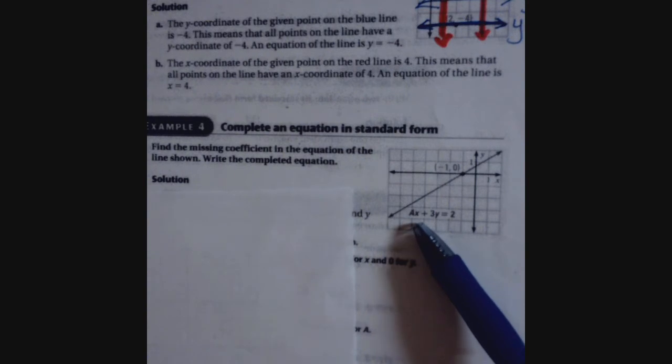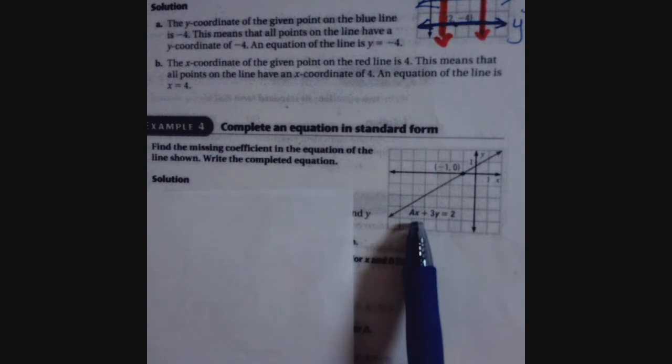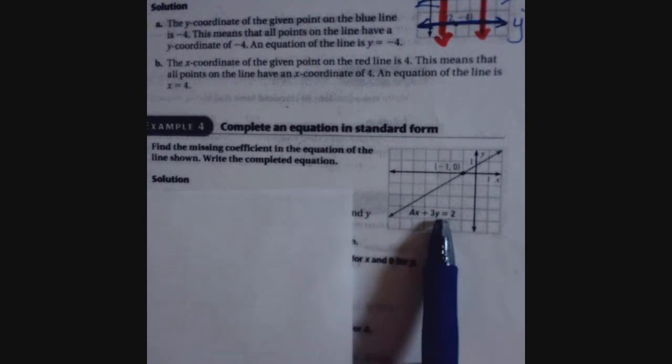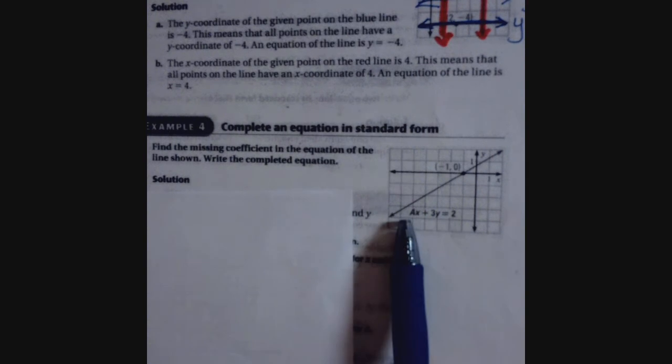And here's the equation, a, so I don't know what the number before x is, plus 3y equals 2. So we want to know what a is. Now they already know the number for b. So what do you think I can do to find what a is? Do I know an x and y? Hopefully you're looking at this and you can see, yes, I see that x is -1 and I see that y is 0. So can I plug the x of -1 in here and plug 0 in for y and then find out what a is?